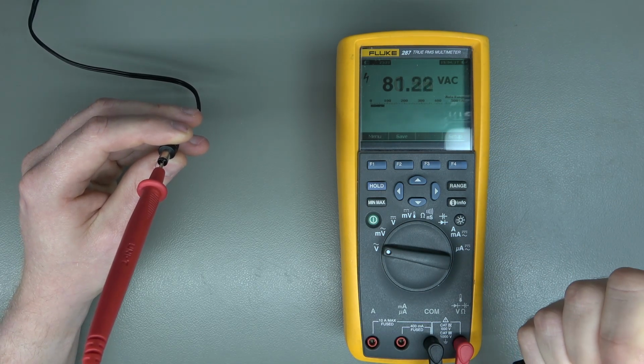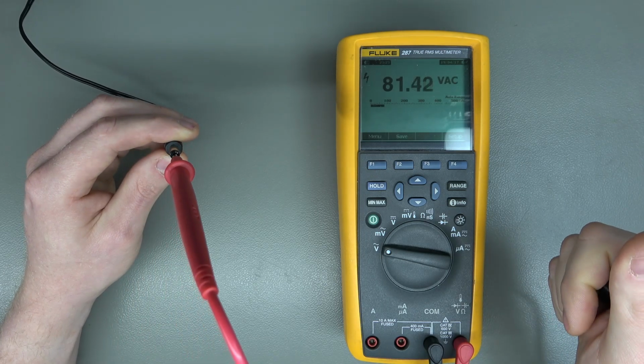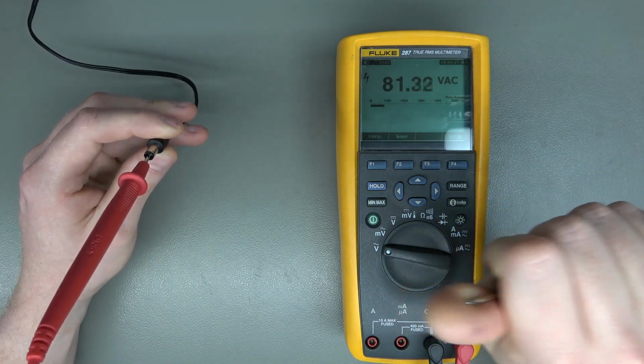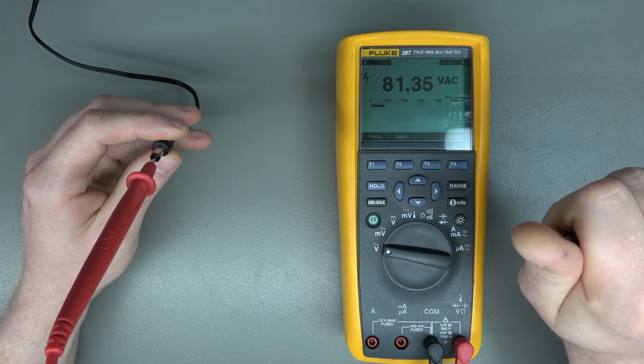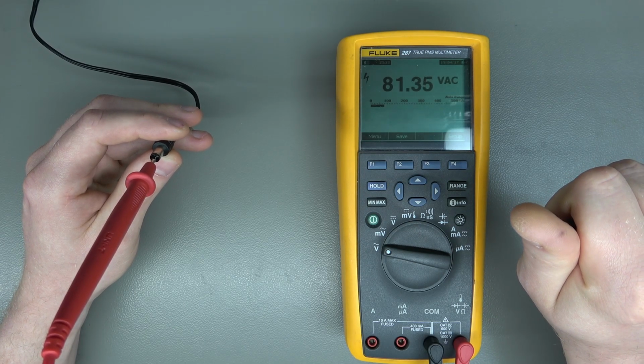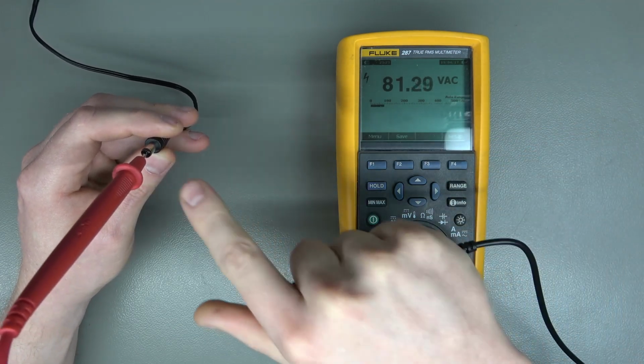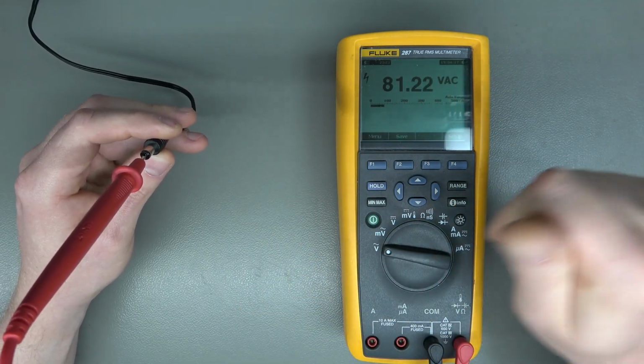I wouldn't expect that at all. I mean, I would not have expected 80 volts to come out of a 12-volt power supply in any way. Well, it's a high impedance source and an AC voltage, and I'm only measuring it to earth, but it's 80 volts after all.